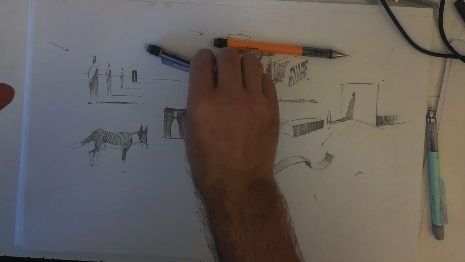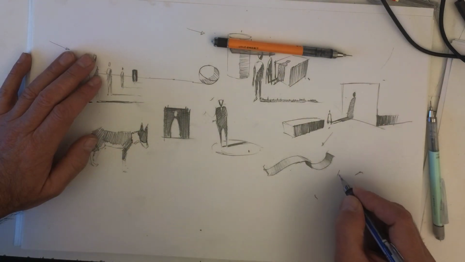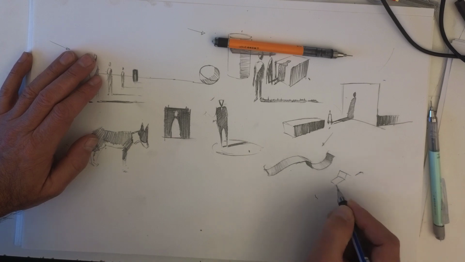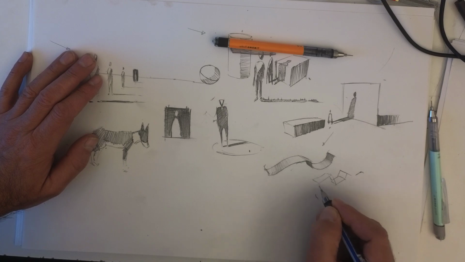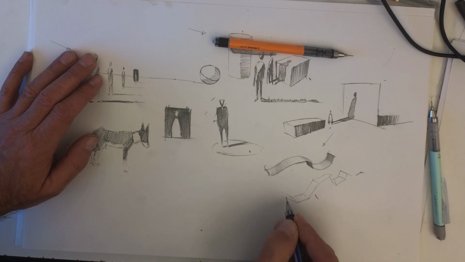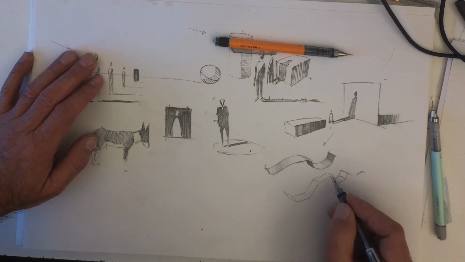So if the form looked like this, then it would be shaded like this.